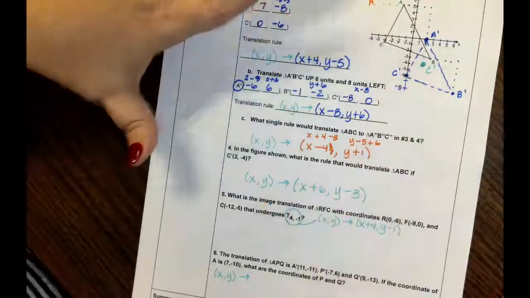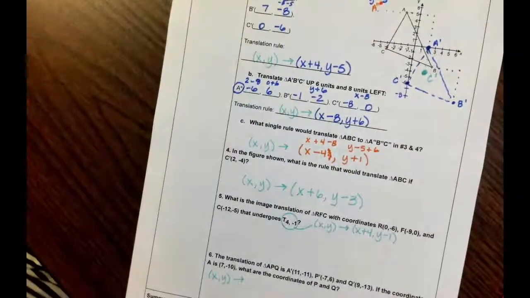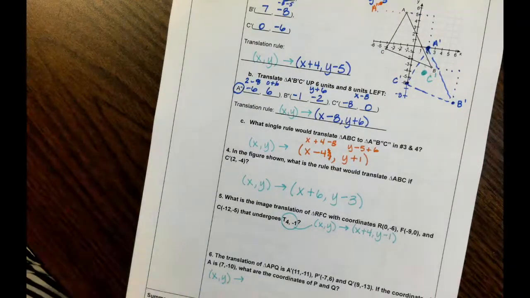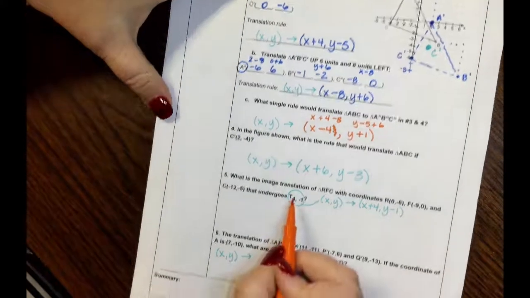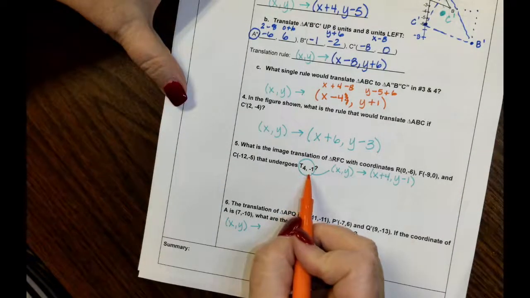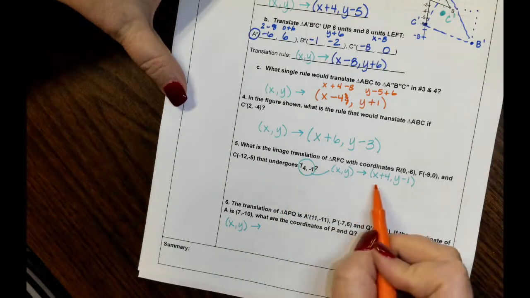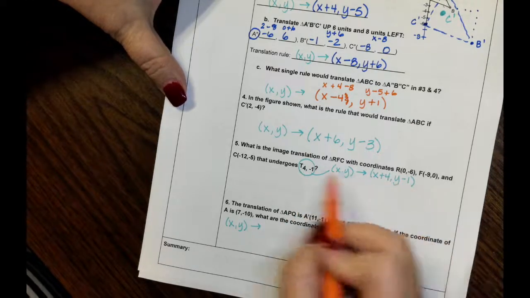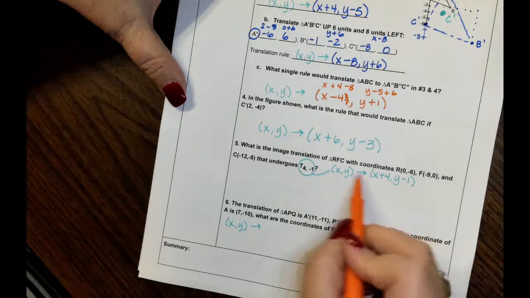Okay, now another kind of question. What is the image translation of triangle RFC, with coordinates at R, F, and C given, that undergoes a translation, capital T, if you ever see this notation, of 4, negative 1? That means this rule right here, x plus 4, because it's a positive 4, and y minus 1, because it's a negative 1. So this is the rule that I want to go through.